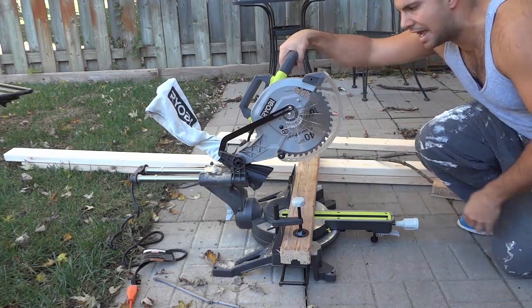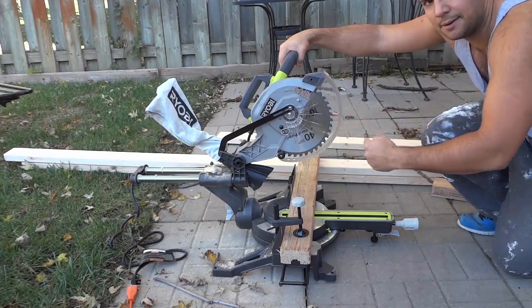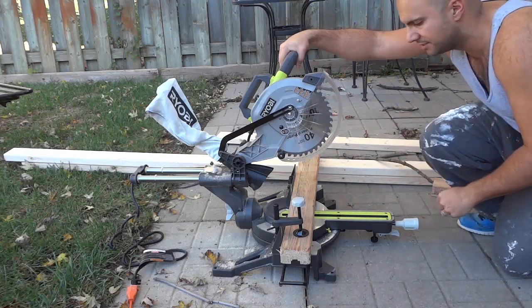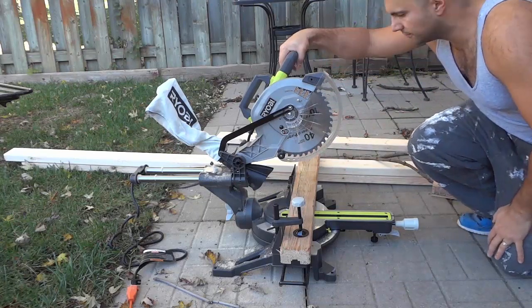So I'm going to do that right now. I'm going to push the button, bring the blade up to full speed, cut the material, wait for the blade to stop, and then grab the material. Okay? Here we go.